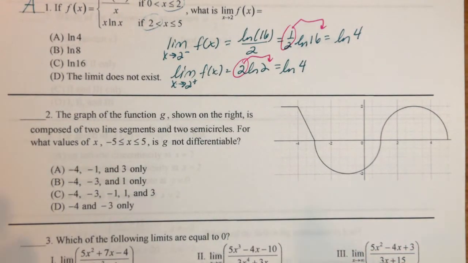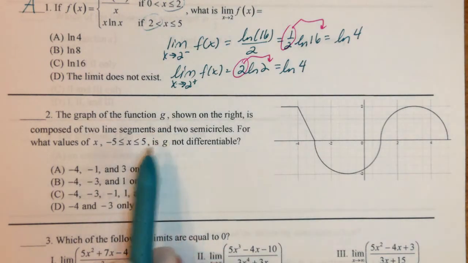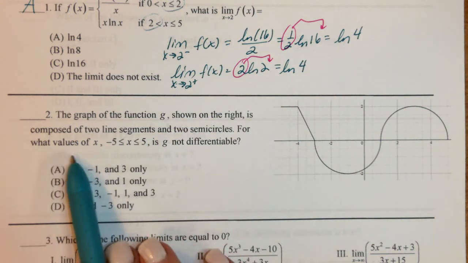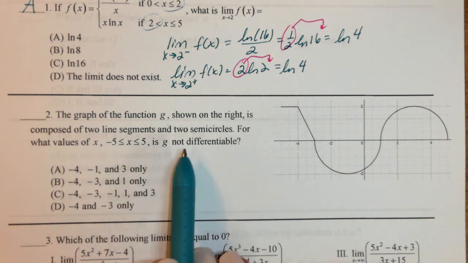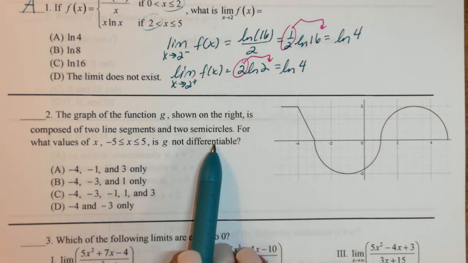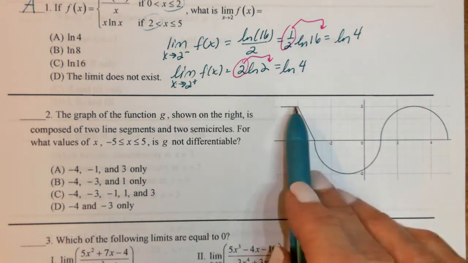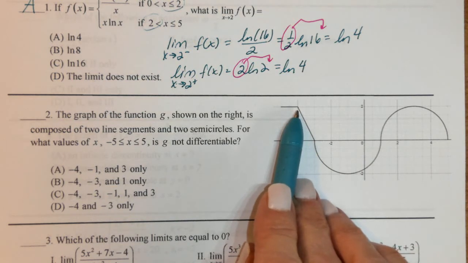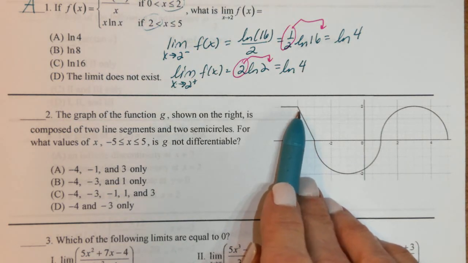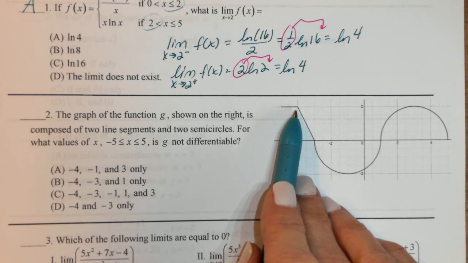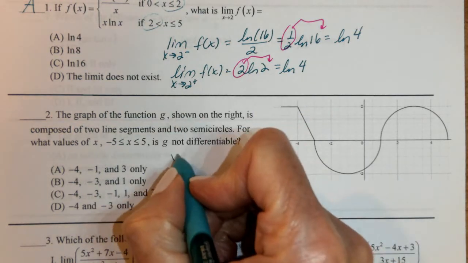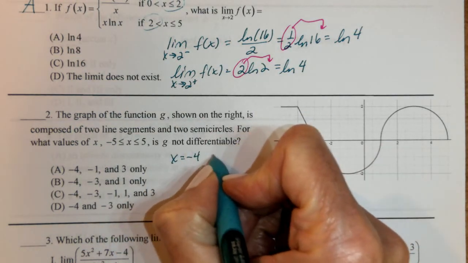In the second problem, the graph of the function g is shown. For what values of x is g not differentiable? So here's g. The first interesting point is right here. G is not differentiable there because we have a cusp. So at x equals -4, we have a cusp.